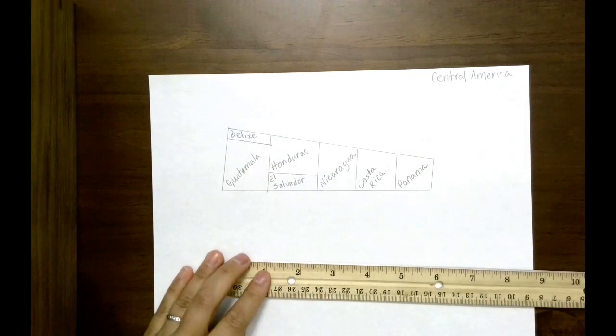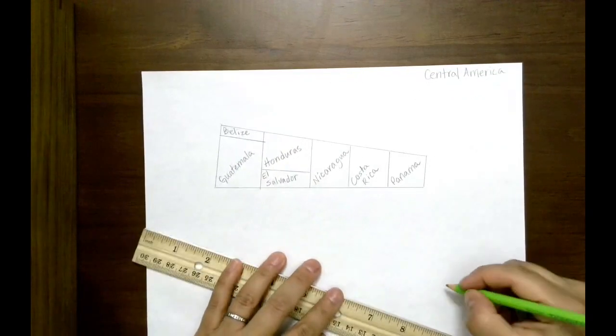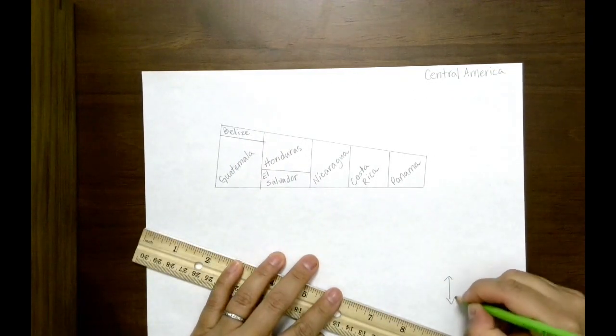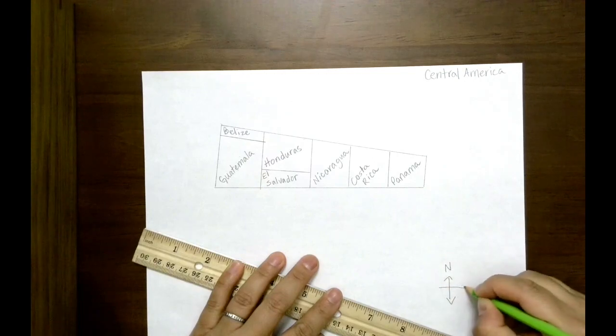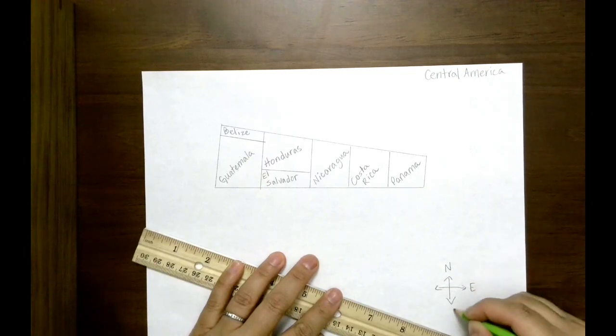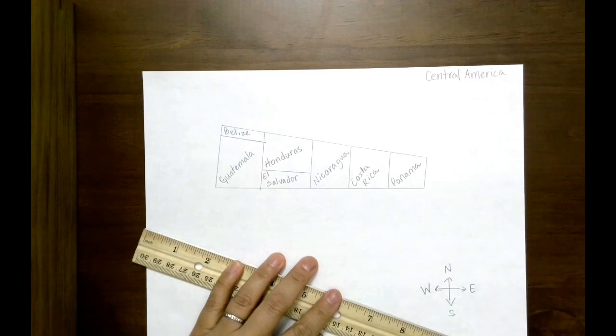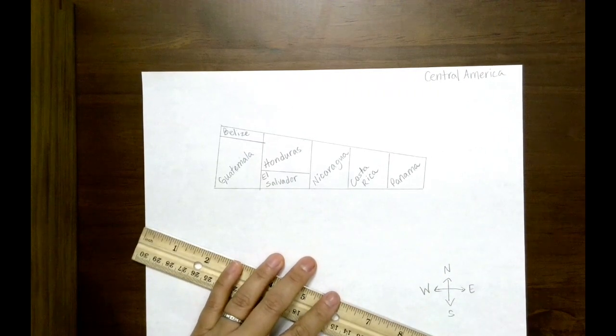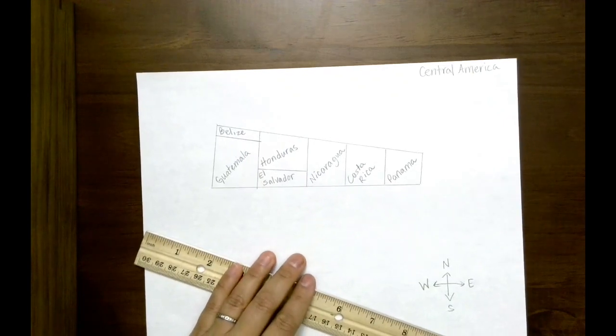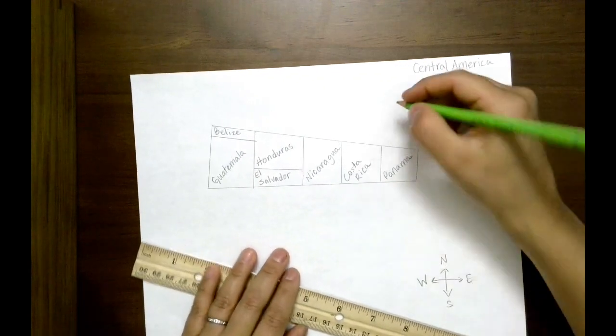And that's it, guys. All we have to do now is add our compass rose so that we know north. Never eat soggy worms. And we're going to add in our seas.